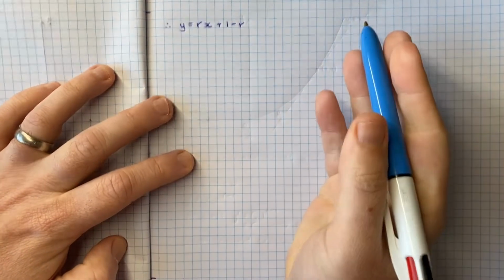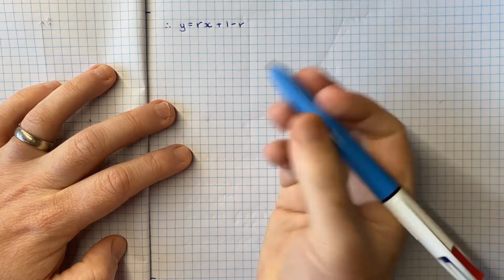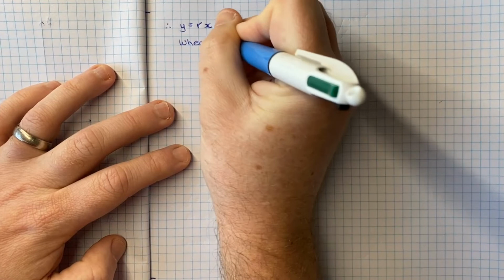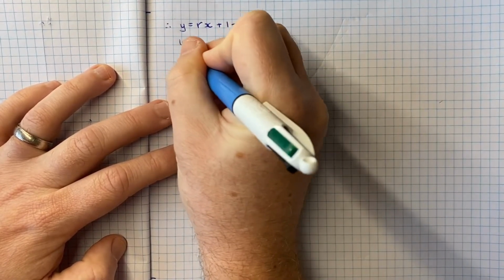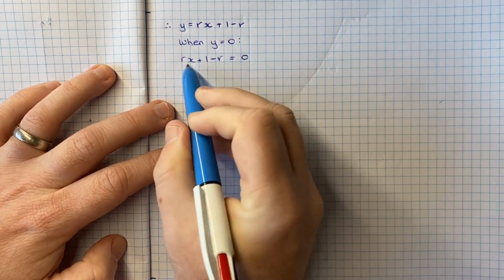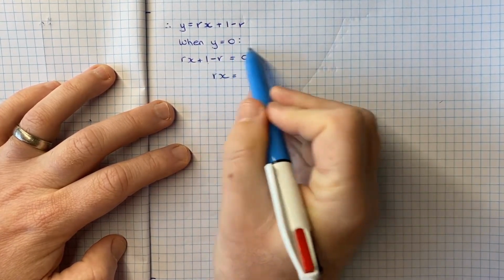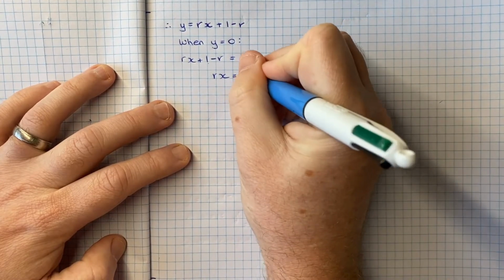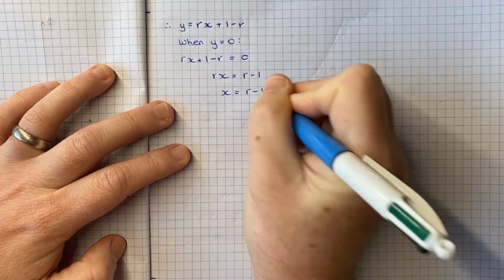Okay, so now we want to find the x-axis intercept, or in other words, when y is 0. So we can say when y is equal to 0 for this tangent line, we get rx plus 1 minus r is equal to 0. So that would mean rx is equal to r minus 1. And that means x would be (r minus 1) on r.